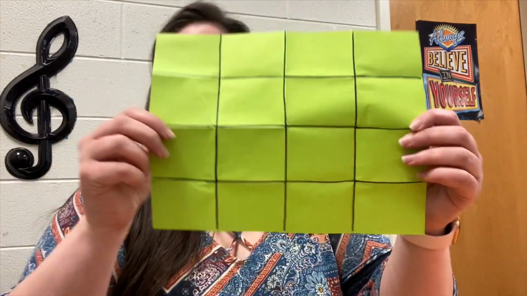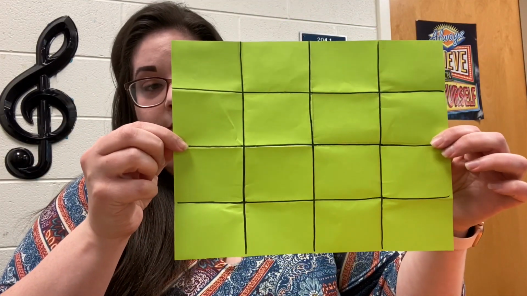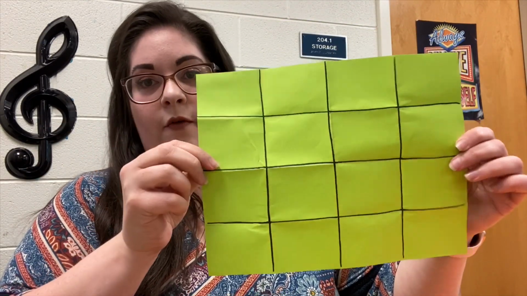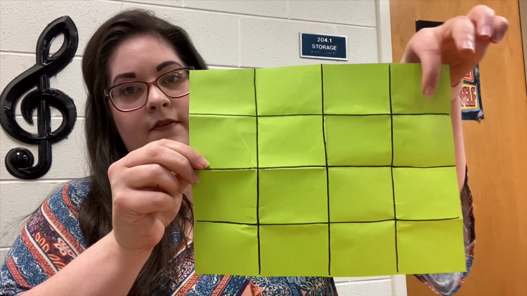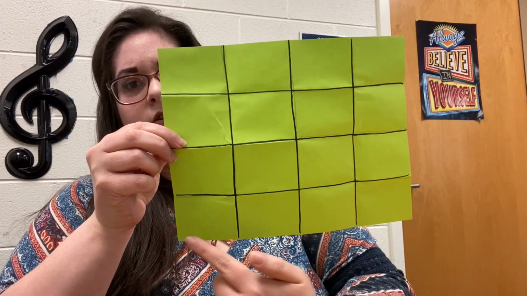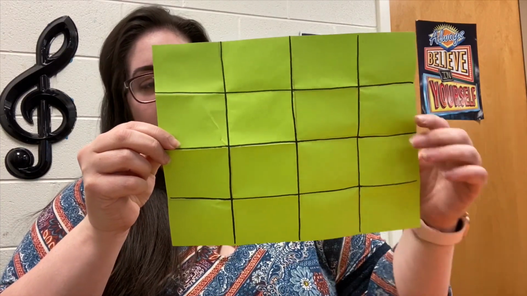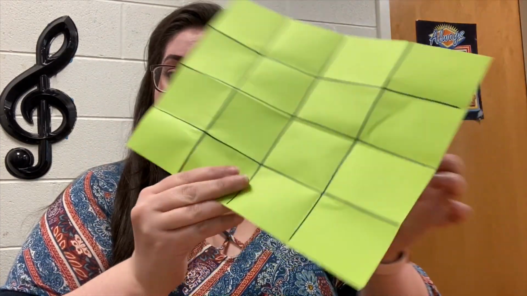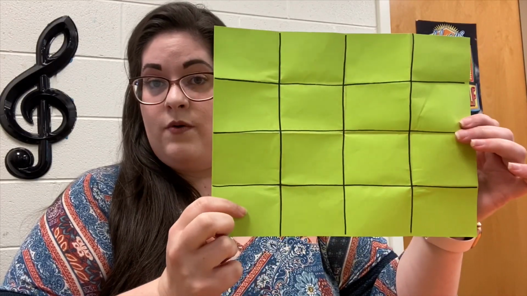Now, if you don't have the right amount of boxes on your paper, you can ask your grandma or your grandpa or your mom or dad or your brother or sister, somebody to help you, because you want to make sure that you have just the right amount of boxes. You should have 16. Let's count them. 1, 2, 3, 4, 5, 6, 7, 8, 9, 10, 11, 12, 13, 14, 15, 16. Good job. And then you should have all of your lines traced on both sides.